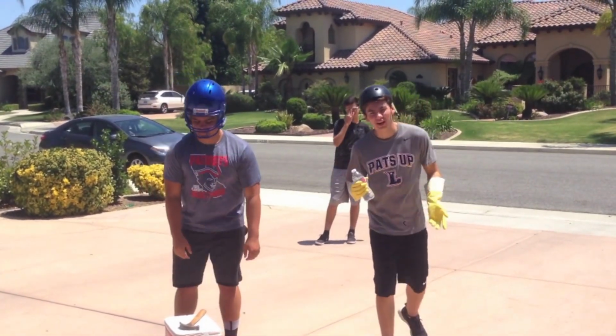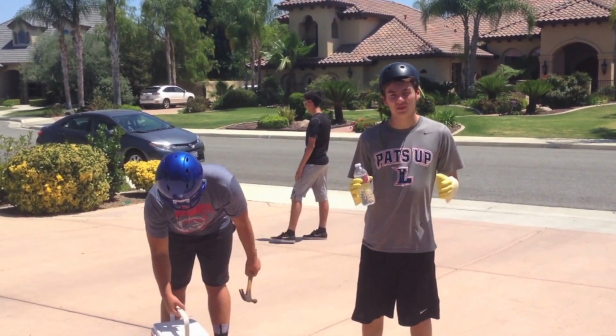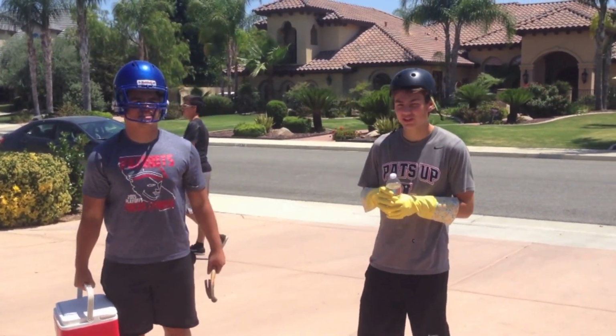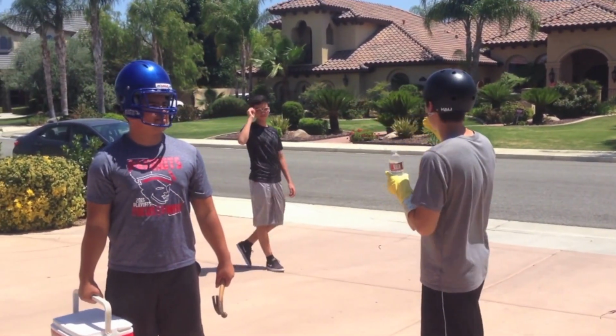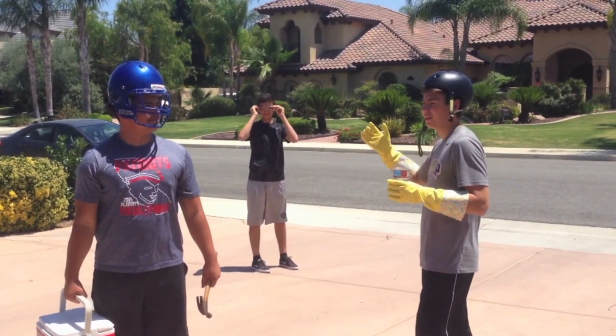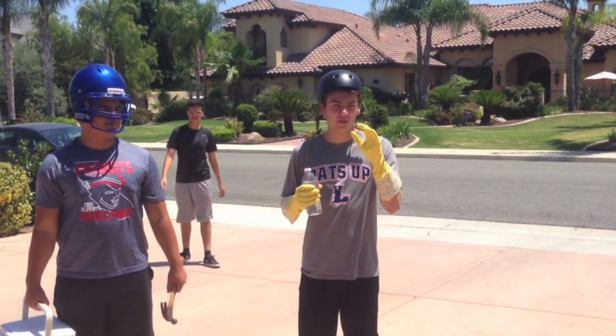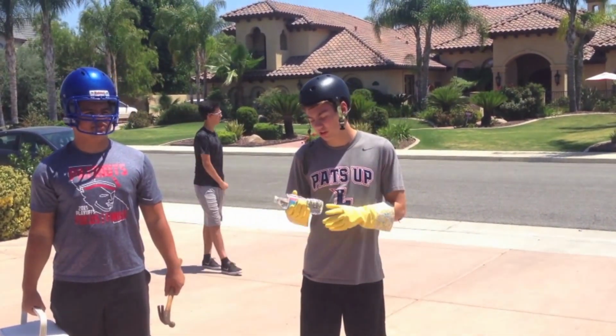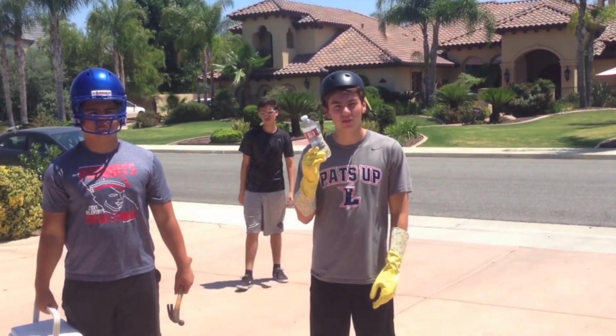Alright, we have finally arrived at the journey. First things first, safety is the number one priority. Make sure you wear helmets if needed. Always wear goggles, and you need gloves for what we're doing, because we're going to be putting dry ice into this bottle and we're going to watch it explode.